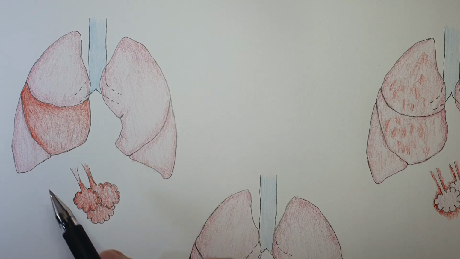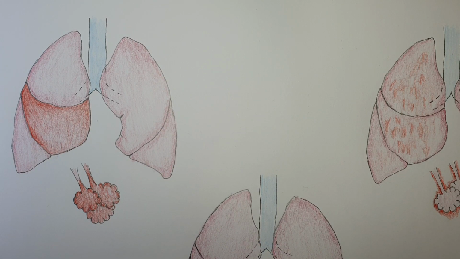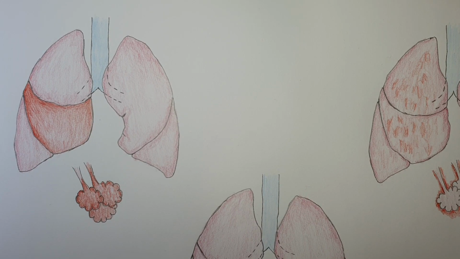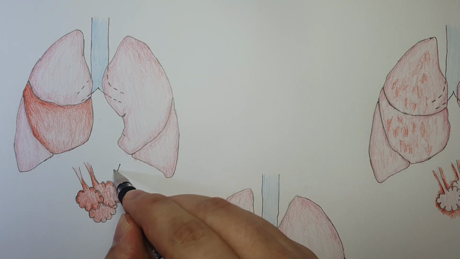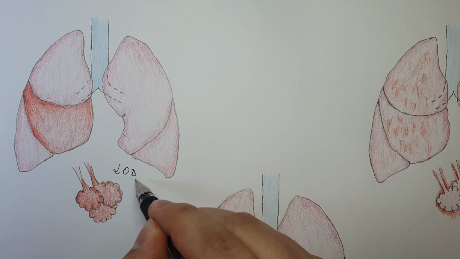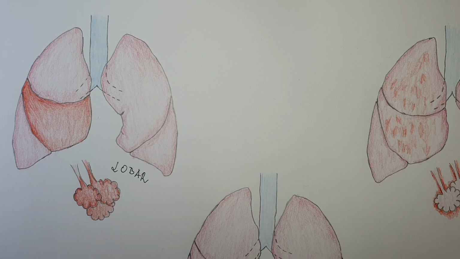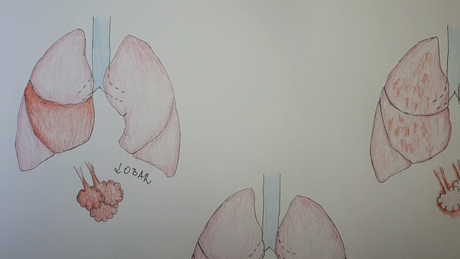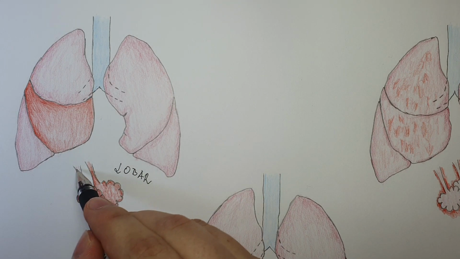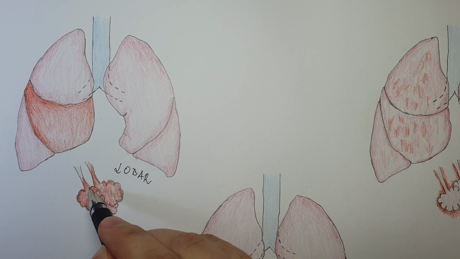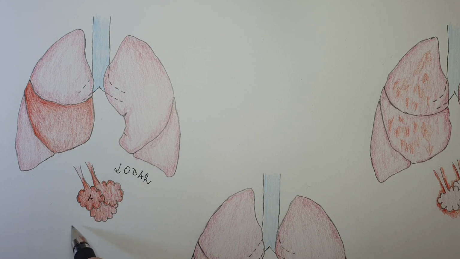This is a representation of a lobar pneumonia and where the inflammation is in a lobar pneumonia. So, if this is an alveoli and this is a little bronchiole, the inflammation is happening in our alveoli most of the time.